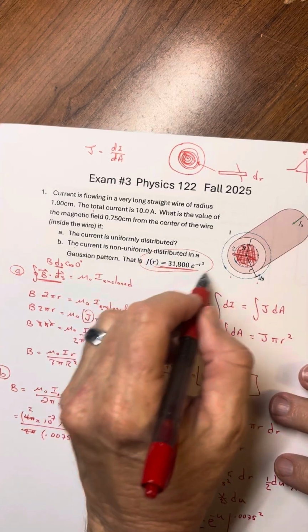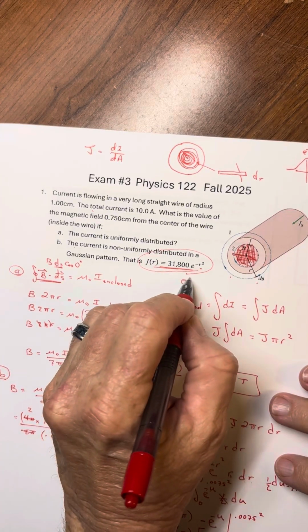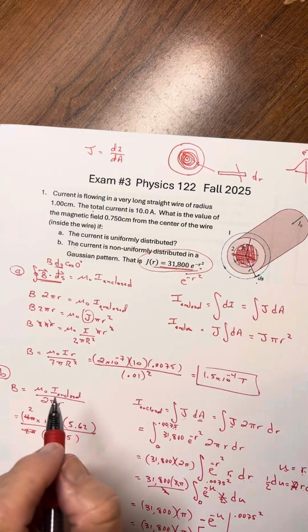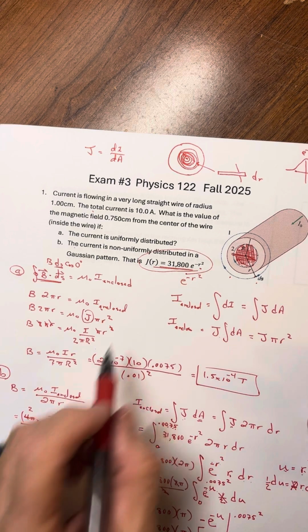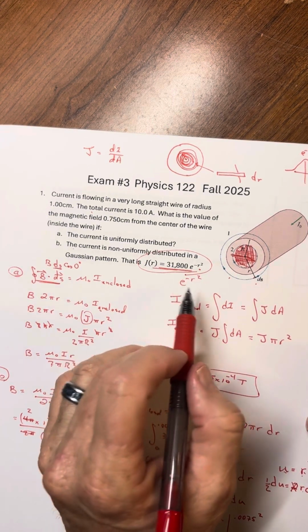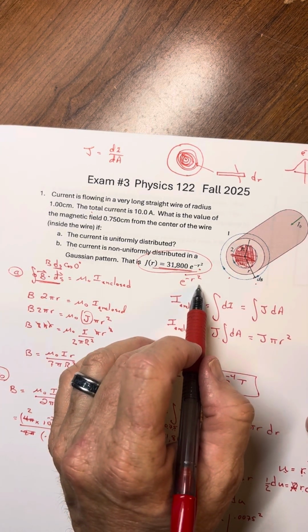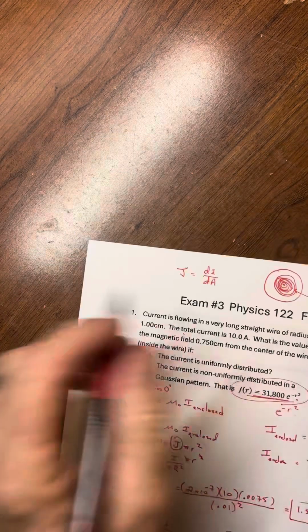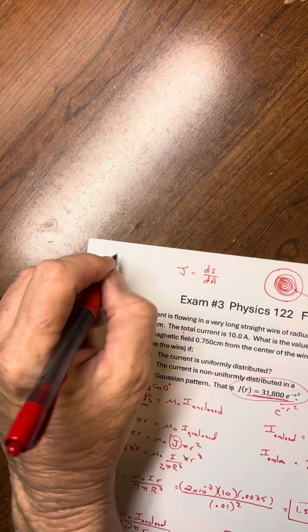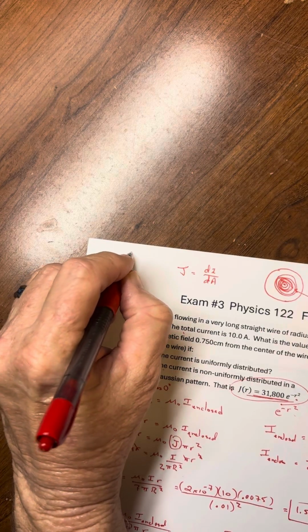Now, before I hit enter, I will point out, and probably not the best choice on my part, that this current distribution has this Gaussian e to the minus r squared, which, as you are probably noticing, our radius is not very big. Even if you went to the full radius, you would have e to the minus 0.01 squared.